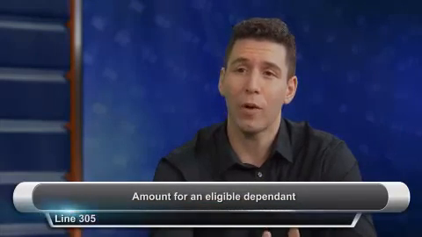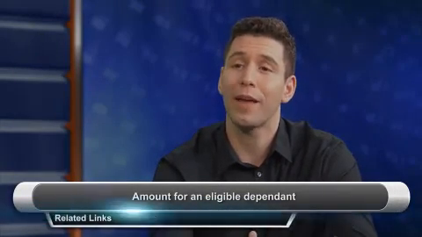First of all, can you tell me what it is? This is an amount that allows most taxpayers who don't have a spouse or common law partner to claim an amount equivalent to the spousal amount for a dependent who is under the age of 18. In the case of dependents with an impairment in physical or mental functions, they can still qualify if they're over 18. For more information, go to the webpage on the amount for an eligible dependent.